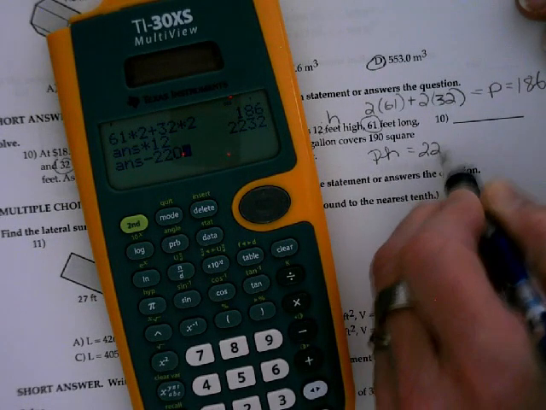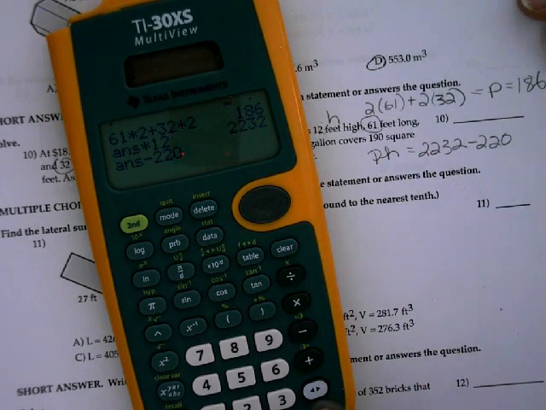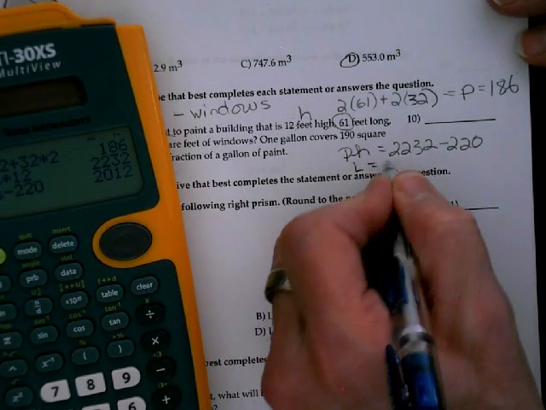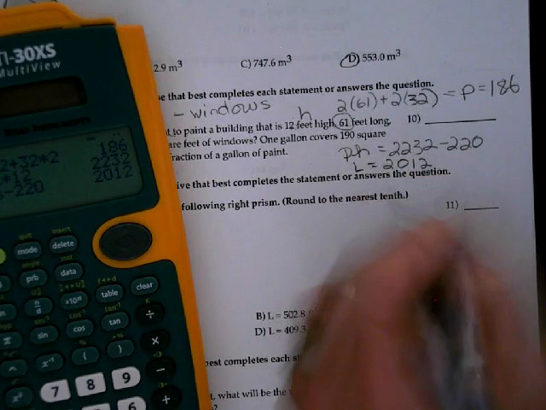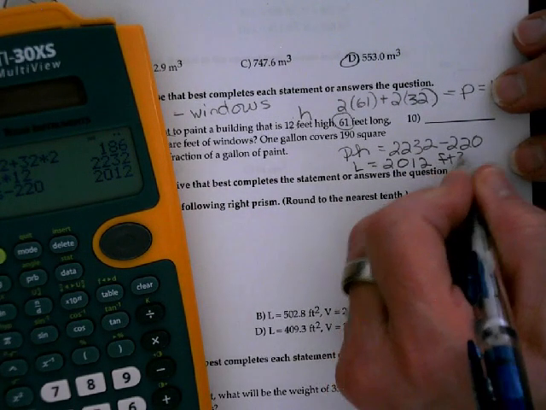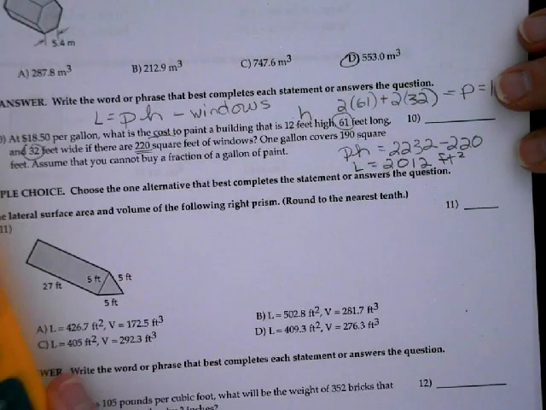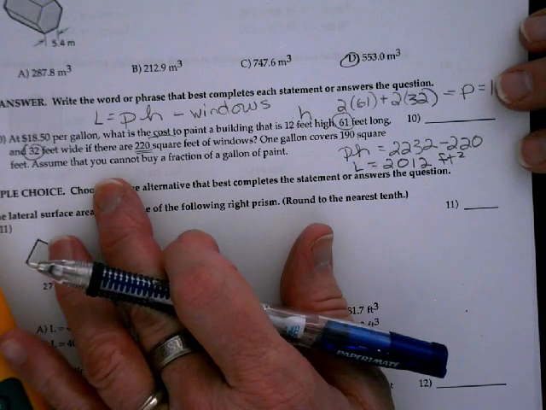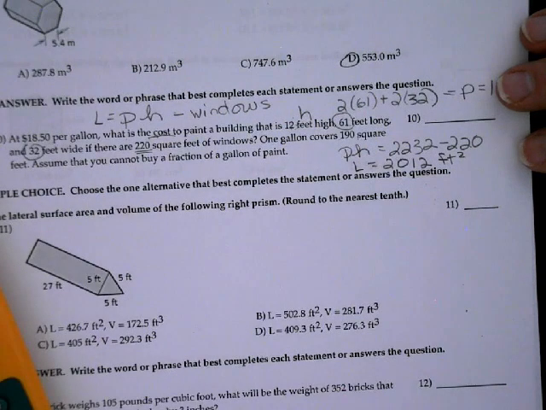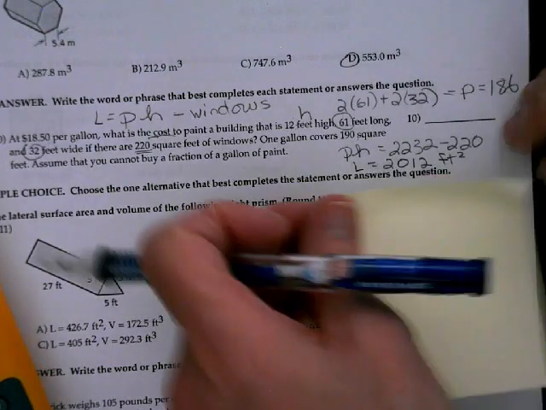Okay, and then we're going to take away that 220 worth of windows. So my P times my H is 2232, and then take away the windows, 220. I have 2012. Lateral surface area is 2012 square feet. That just tells you how much surface you have to paint.